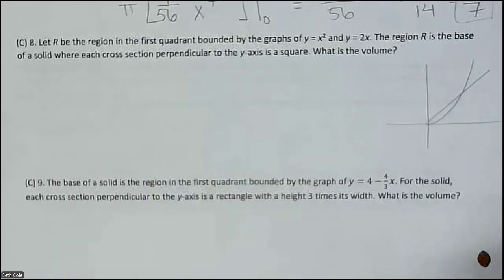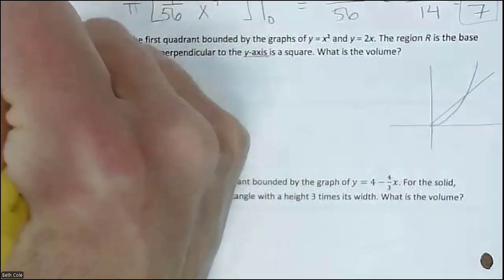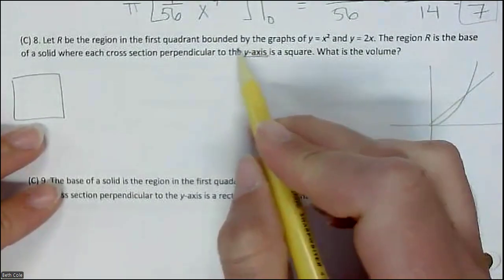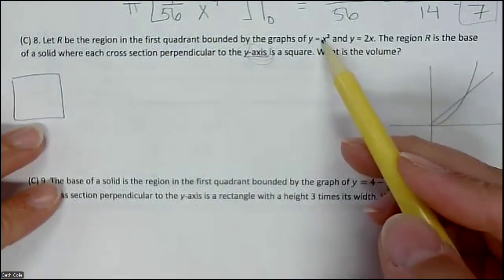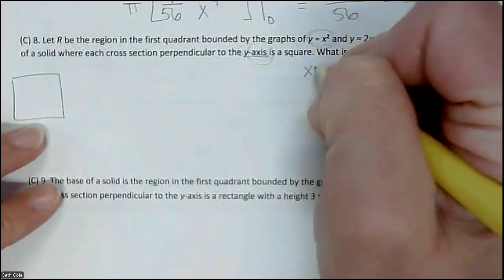All right, what is our shape? And we're perpendicular to what? They have to tell us those two things. Y-axis, so it's backwards, and square, which is kind of nice. That's usually the easiest shape. So as soon as we realize it's dy, unfortunately, you have to go and rearrange both of your equations. So how would you make this one x equals?